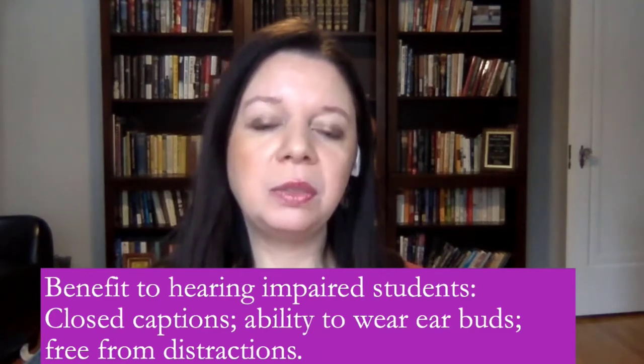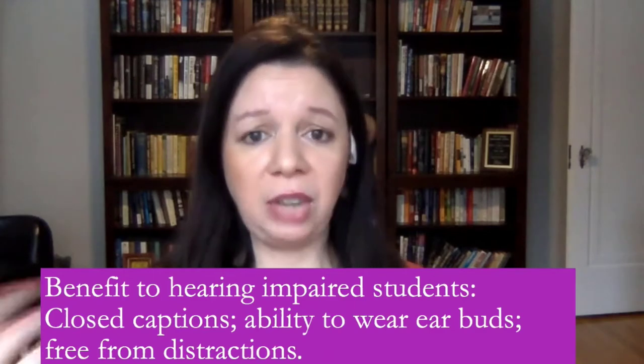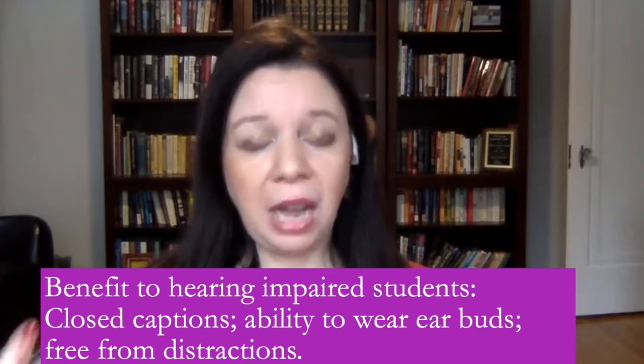In addition to reducing distractions, it also allows the student to get to know your voice and to rely on captions if needed. I know for me, I struggle to understand someone if they have a beard, a goatee. That's going to be a lot harder for me to be able to read their lips.